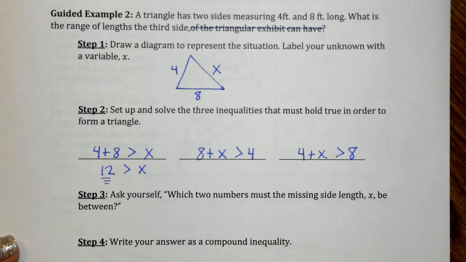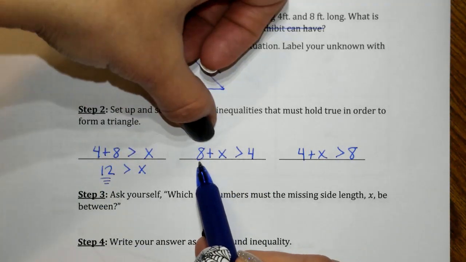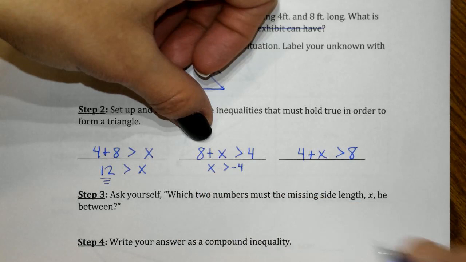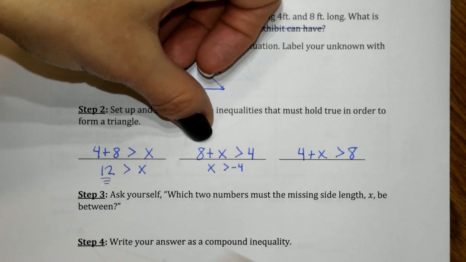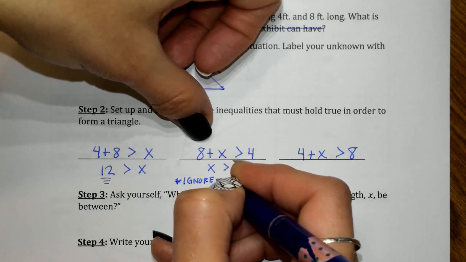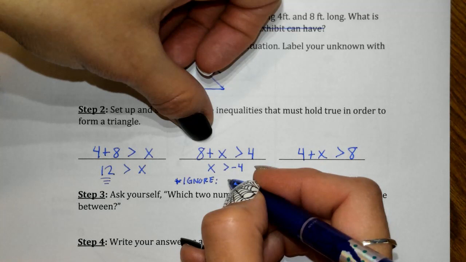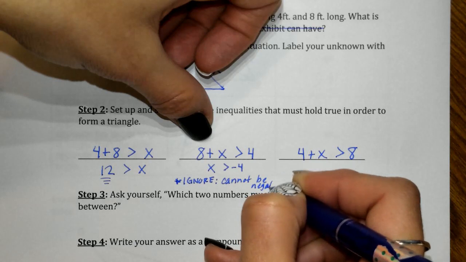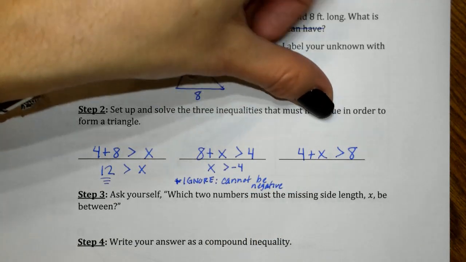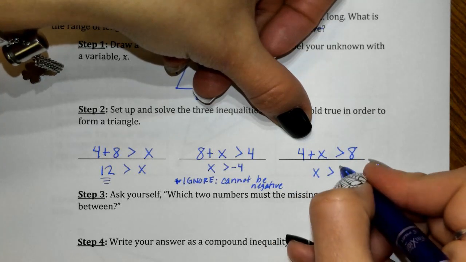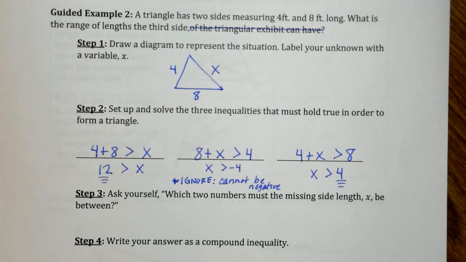So let's keep this number in mind. When we solve this inequality, we subtract the 8 from both sides, and we end up with x is greater than -4. We are going to ignore this number, because our side lengths cannot be negative. So we'll write cannot be negative. And then the last one, if we subtract that 4 from both sides, x is going to have to be greater than 4. So the positive numbers, the 12 and the 4, we're going to focus on.